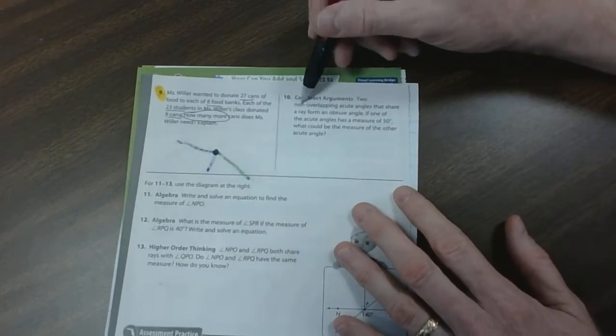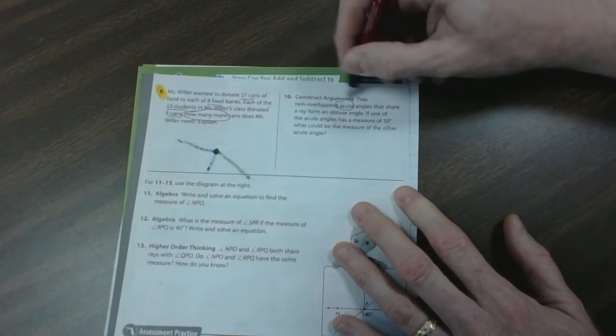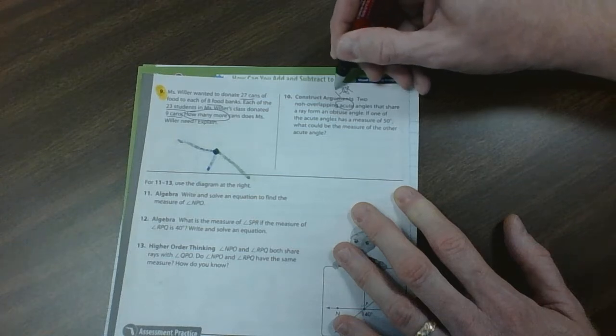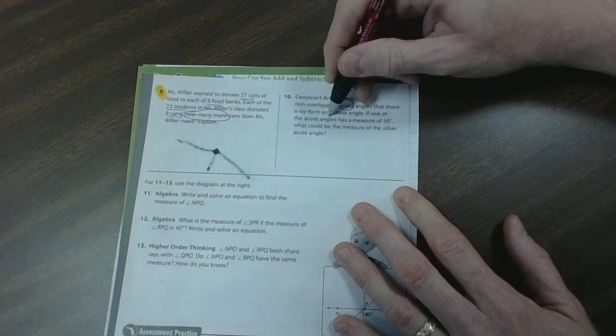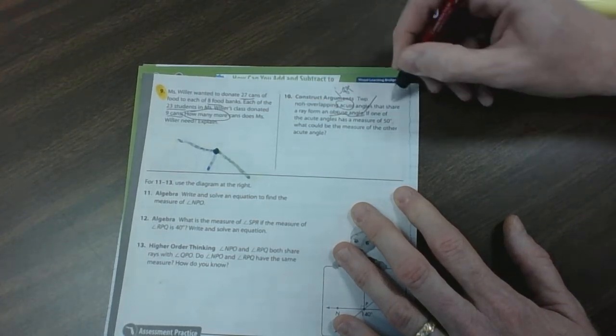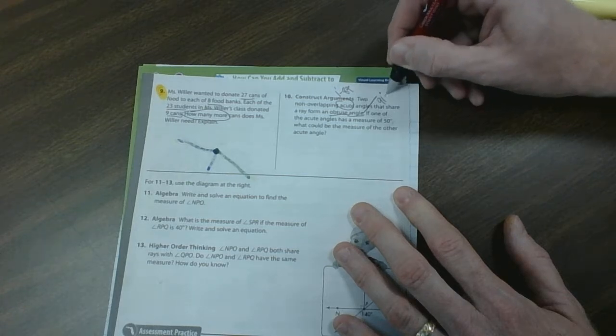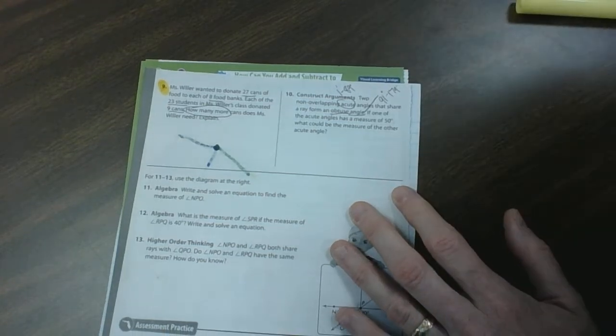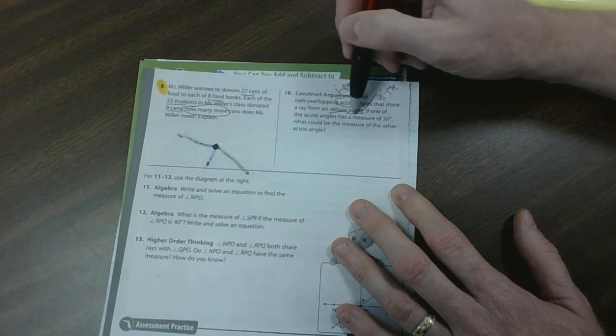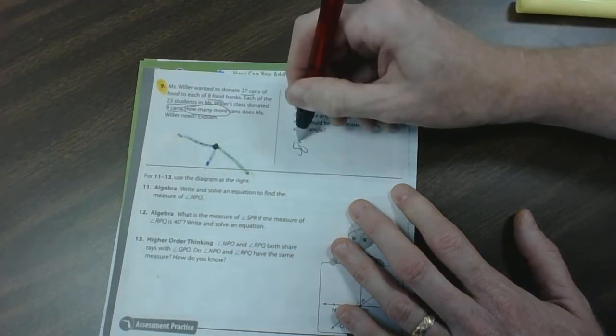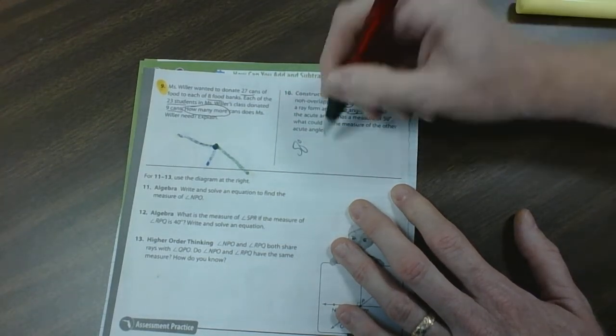Number 10 says 2 non-overlapping acute angles, acute again from 1 to 89 degrees, share a ray and they form an obtuse angle. So your obtuse is going to be from 91 to 179 degrees, okay? If one of the acute angles has a measure of 50 degrees, what could be the measure of the other angle?